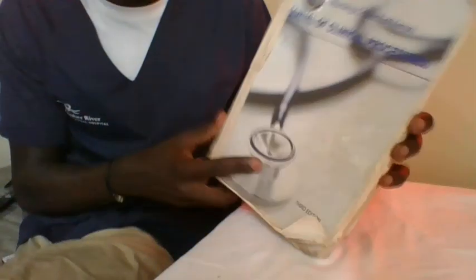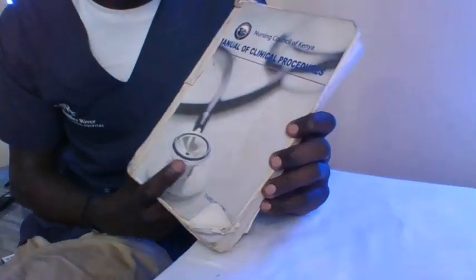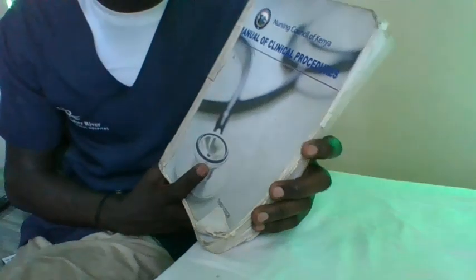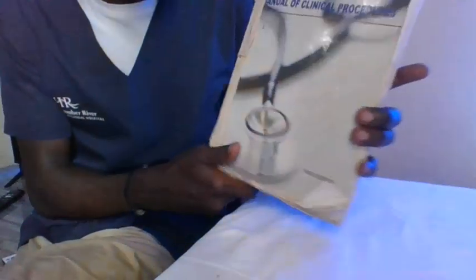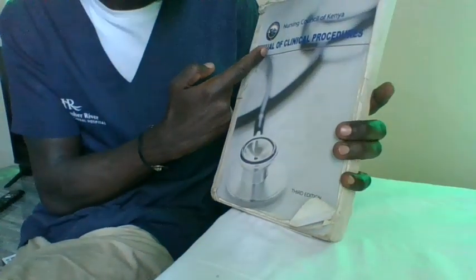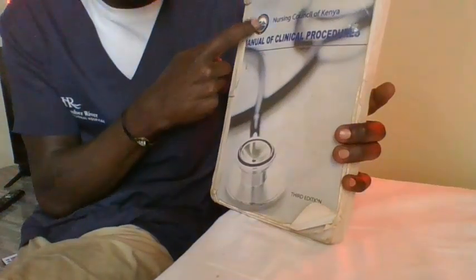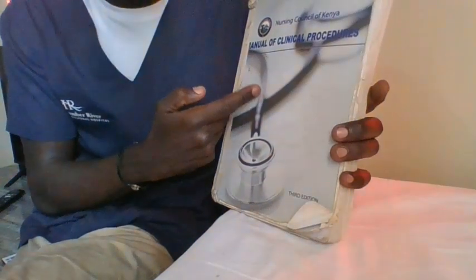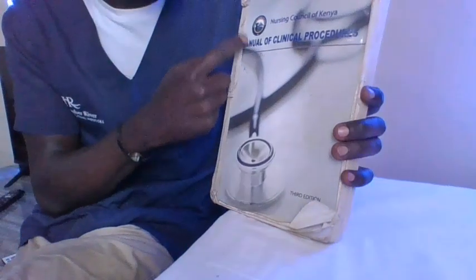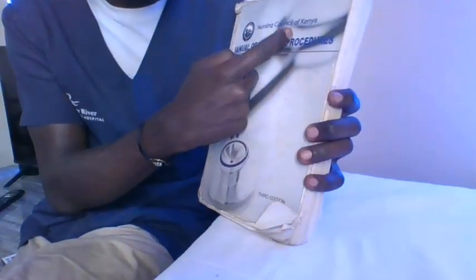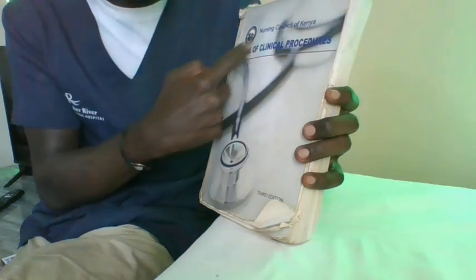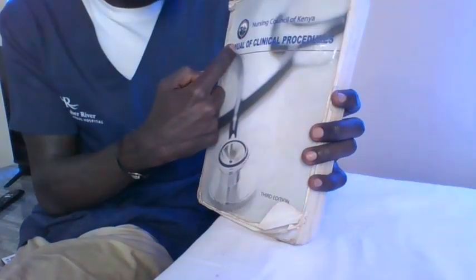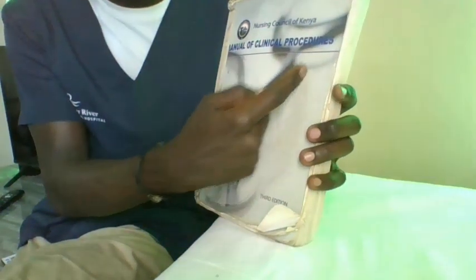Now, here is our procedure manual. This one is the nursing students' procedure manual. As you can see, it has the logo of the nursing council of the country that you are in. For instance, this is Kenya, so it has the logo of the Nursing Council of Kenya, written there. We have the title, the Manual of Clinical Procedures.